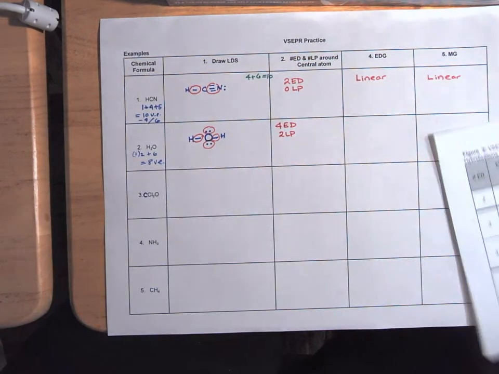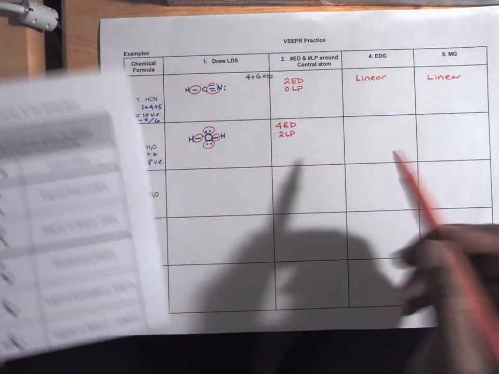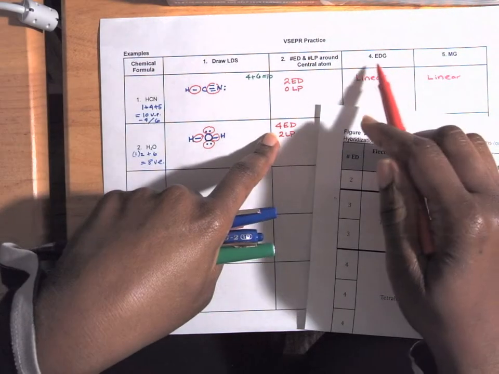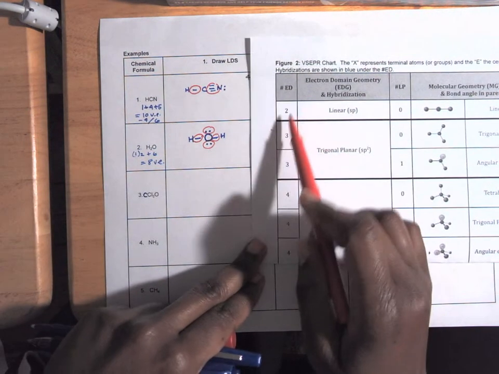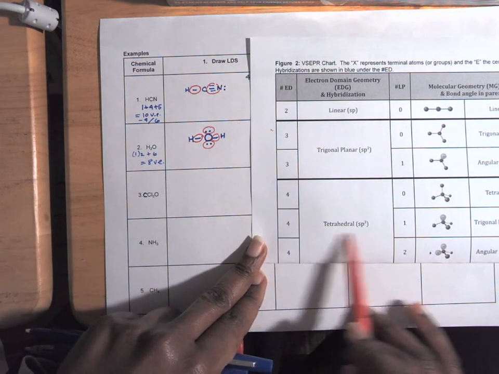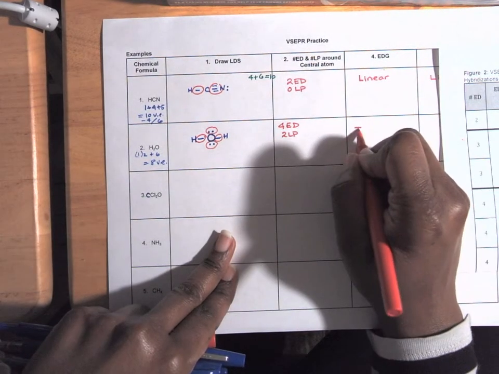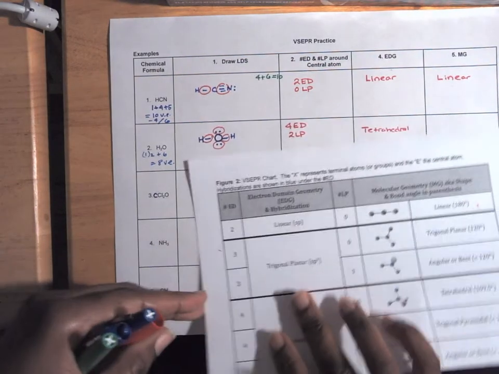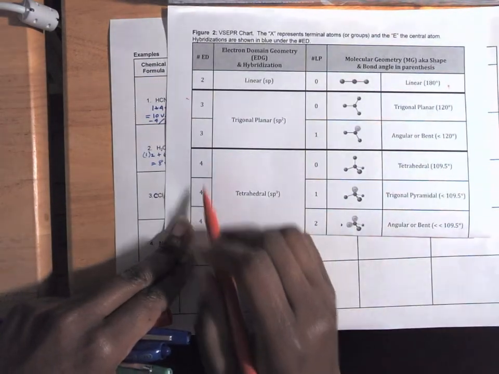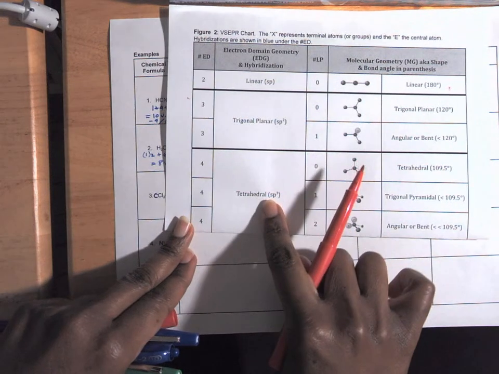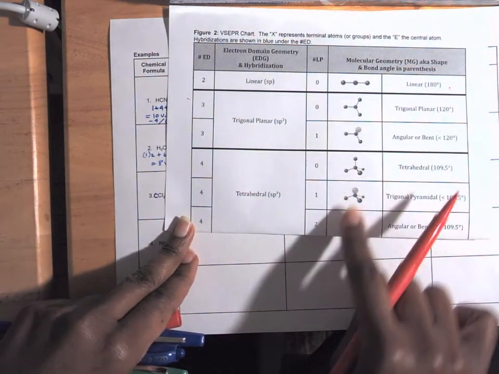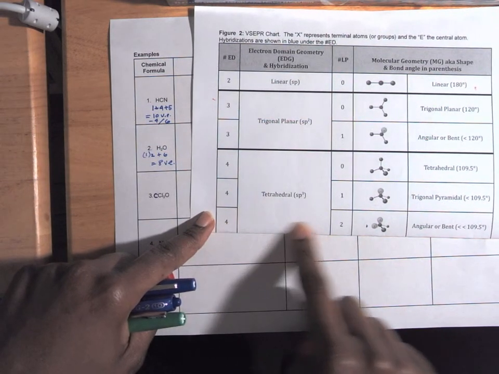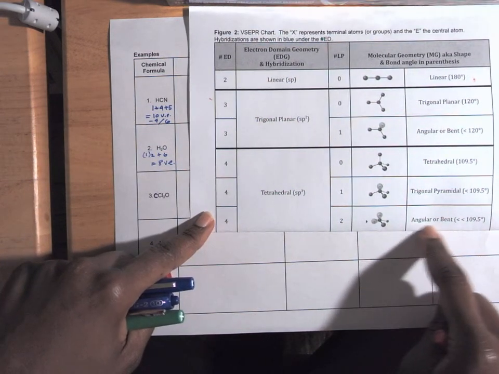Okay. So now we're going to use that to get our electron domain geometry and molecular geometry. So we have 4 electron domains that I'm going to use for my electron domain geometry. If you have 4 electron domains, that corresponds to tetrahedral. So 4 electron domains, electron domain geometry, which is in that second column, is tetrahedral. Now to figure out my molecular geometry, I need to know how many lone pairs I have. I have 2 lone pairs, so 4 electron domains, 2 lone pairs. That gives you angular or bent.